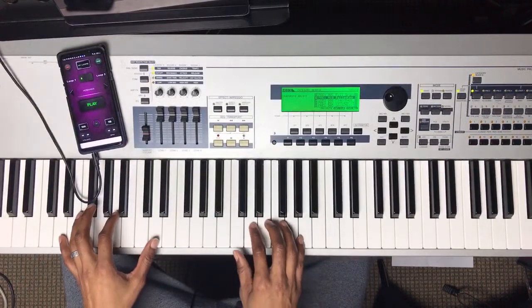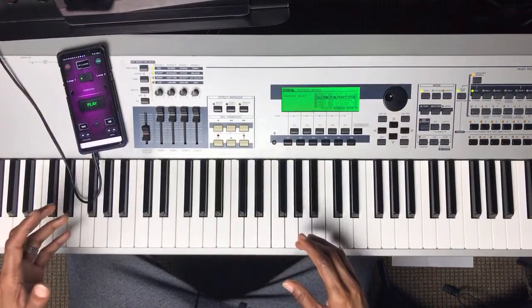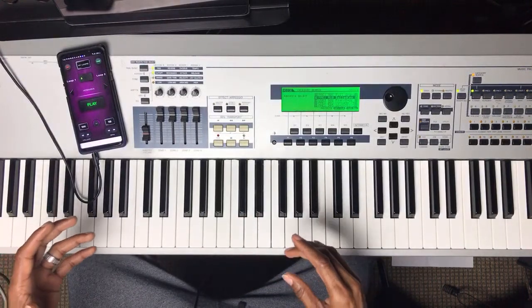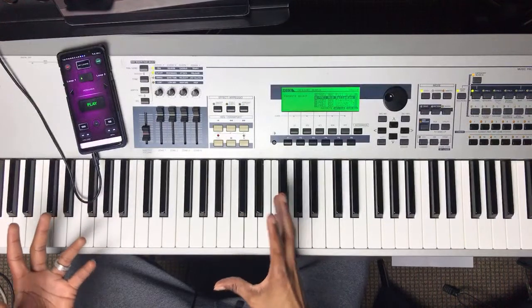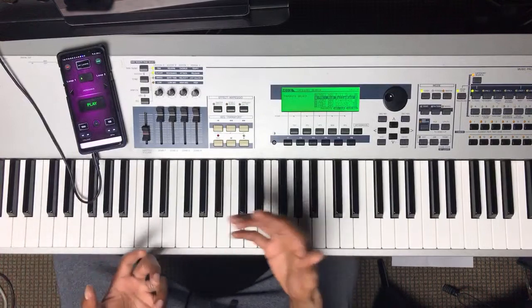So coming out of it, let me show you one more thing before we finish that. There's one little lick. Every song has its own little things that make it unique and give that song its swag.